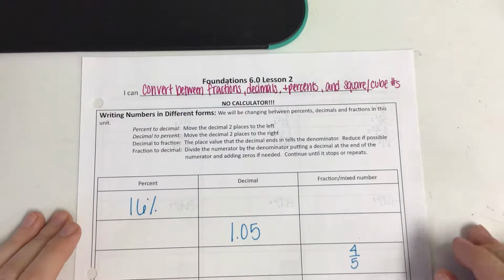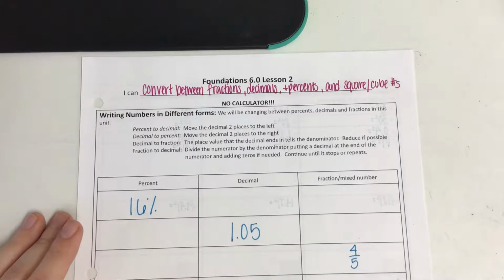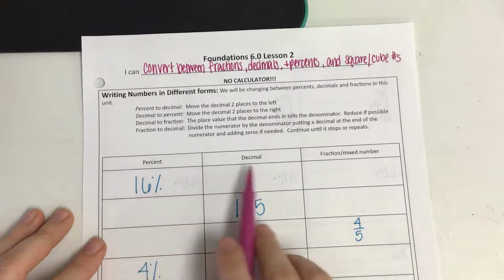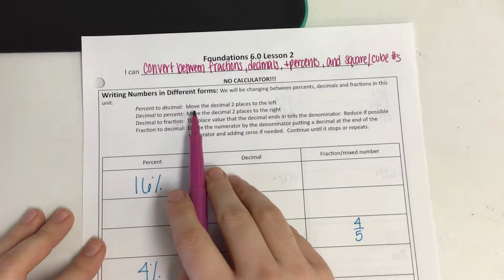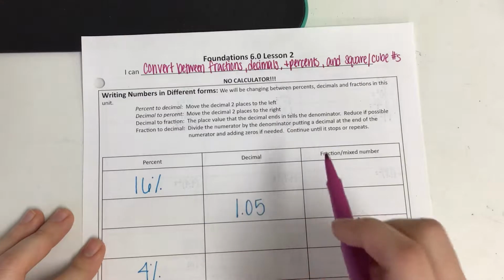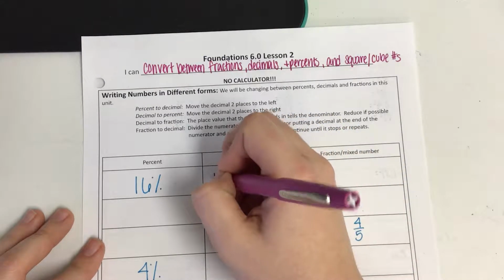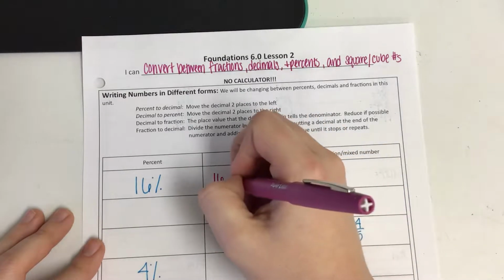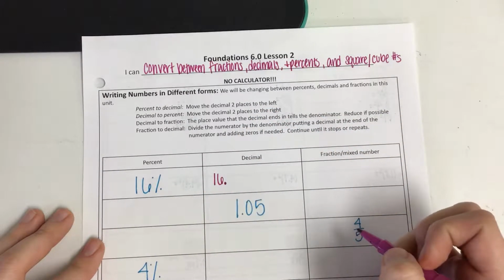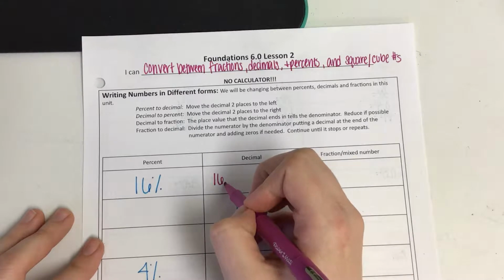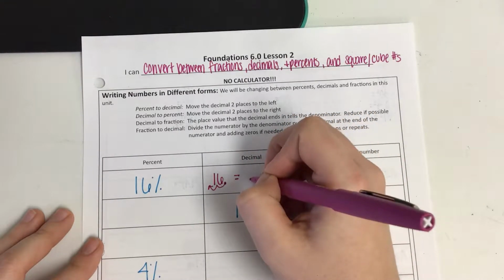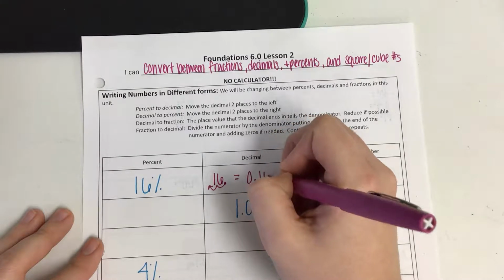Okay, so this first section we are converting between our fractions, decimals, and percents. So our first percent that I give you is 16%. In order to go from a percent to a decimal, we can look at our cheat sheet up here and it says to move the decimal 2 places to the left. So right now if I have the number 16, my decimal place is right behind the 6. And in order to change a percent to a decimal, I move my decimal 2 to the left, meaning that 16% is the same thing as 0.16.